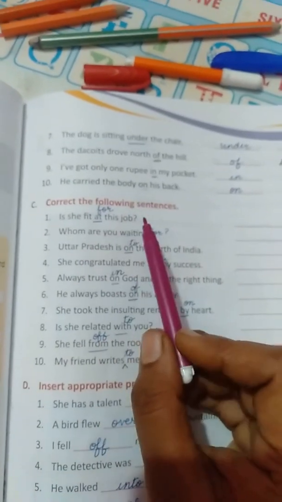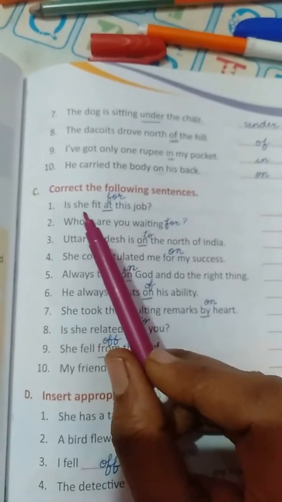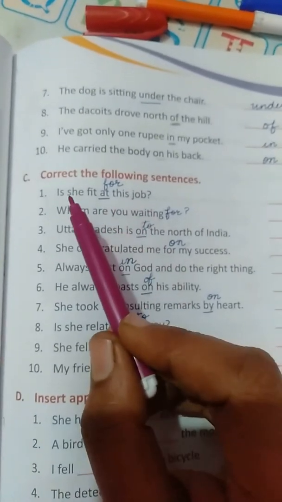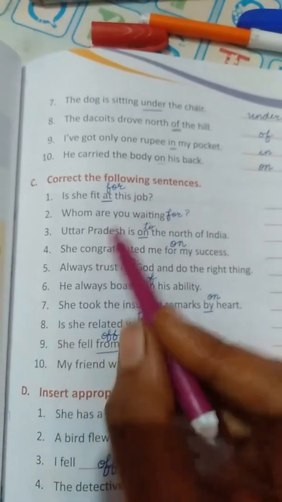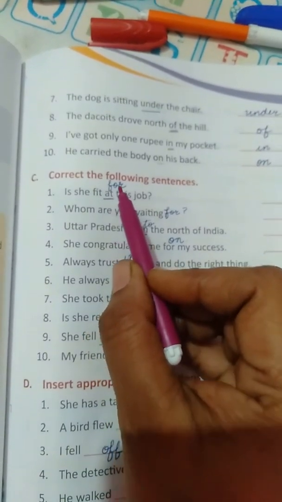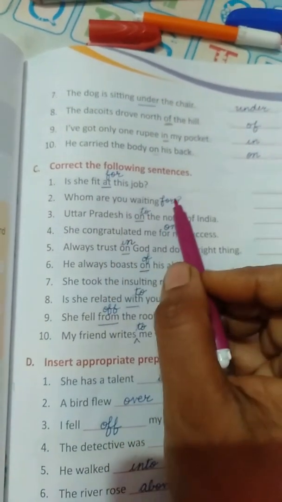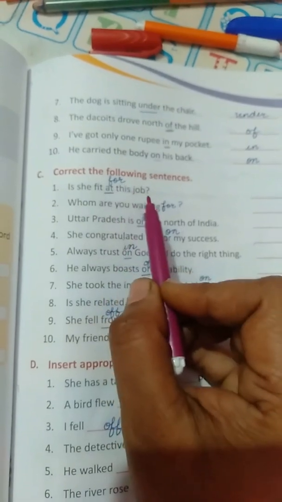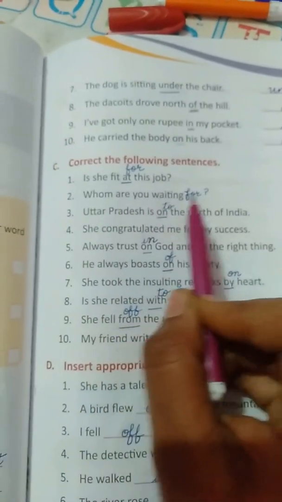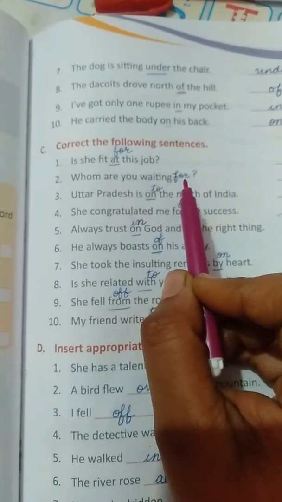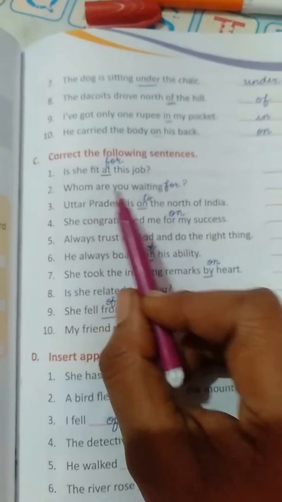Then correct the following sentences. Is she fit at this job? No. Is she fit for this job? So I have underlined the preposition which you have to correct, and the correct one I have written on it. Is she fit for this job? Whom are you waiting? Then we have to add the preposition, you remember, for question in the end. Whom are you waiting for?